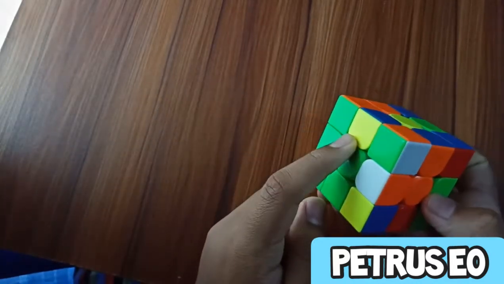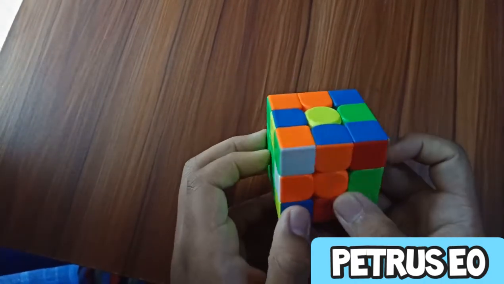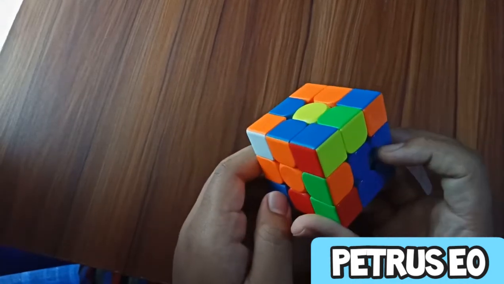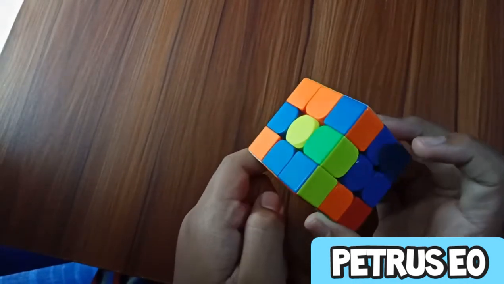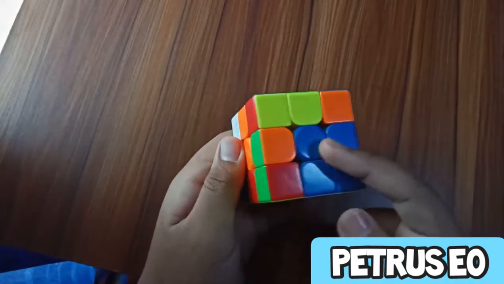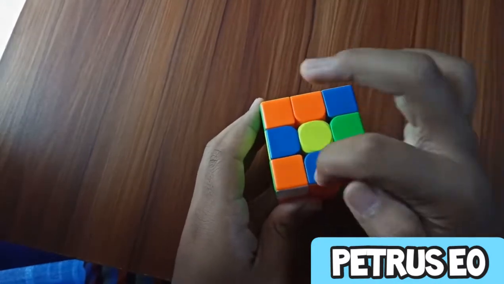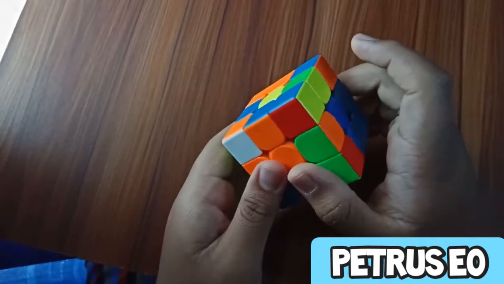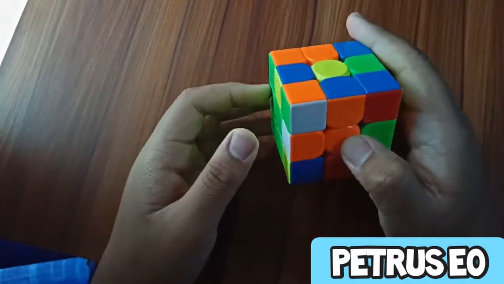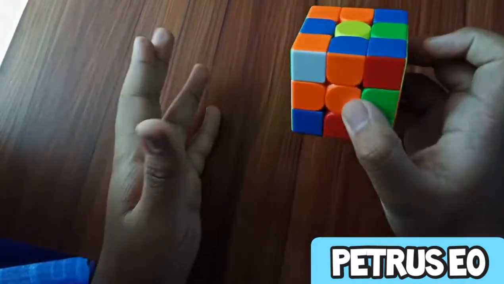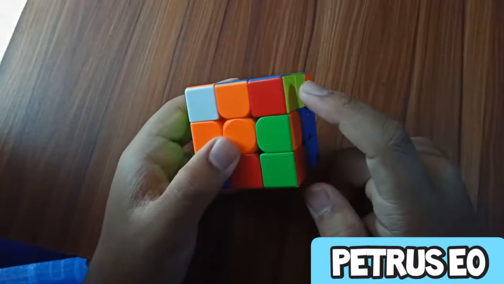First see your left color and right color. In the current example, the left color is green and the right color is blue. You need to see, in these four sides, if you see green or blue on that piece and the other color is white or yellow, you need to understand that this is bad.